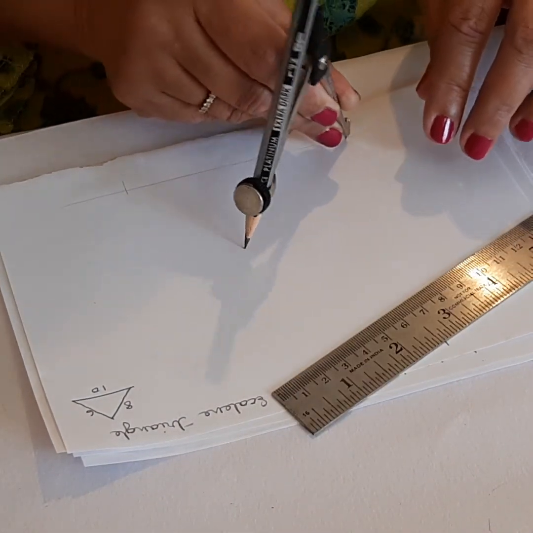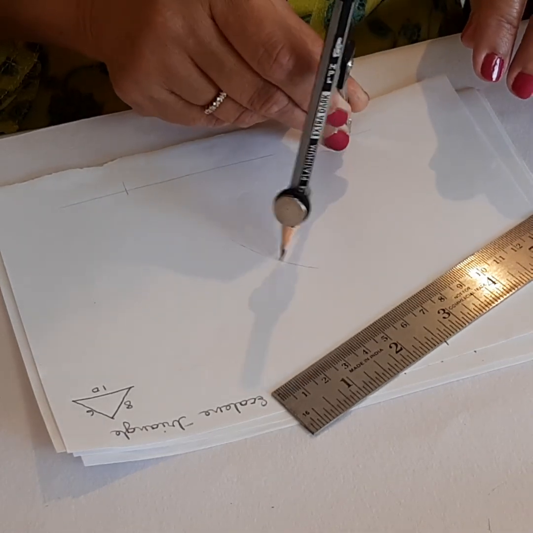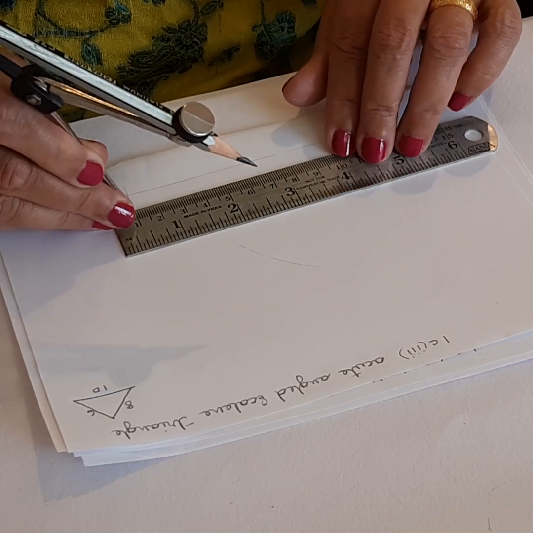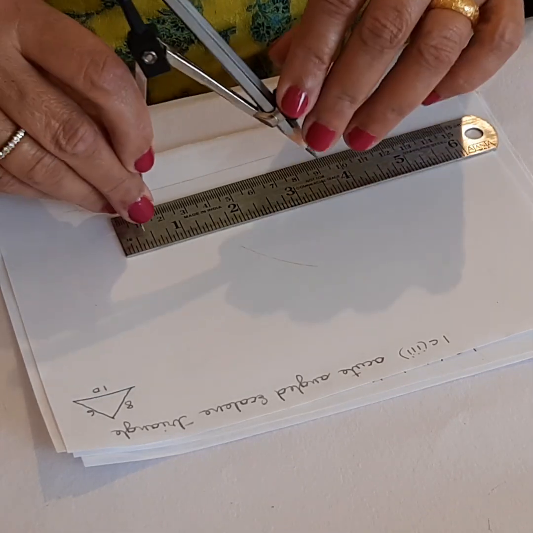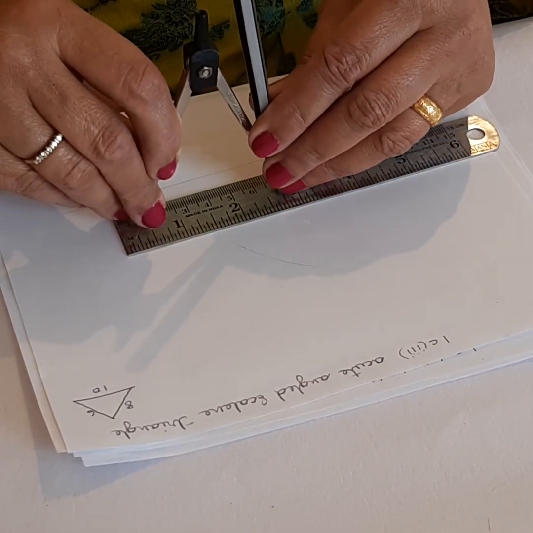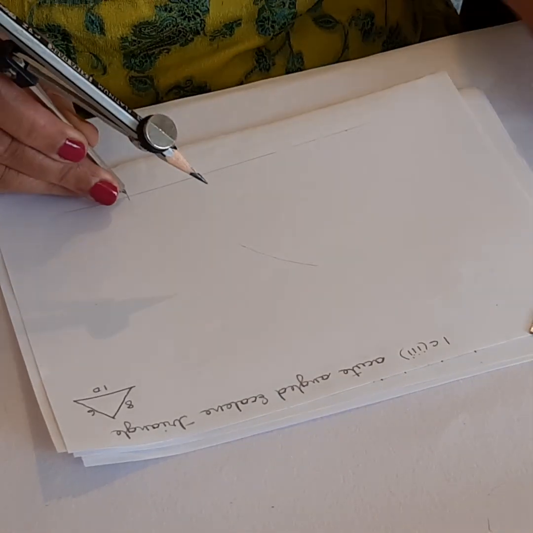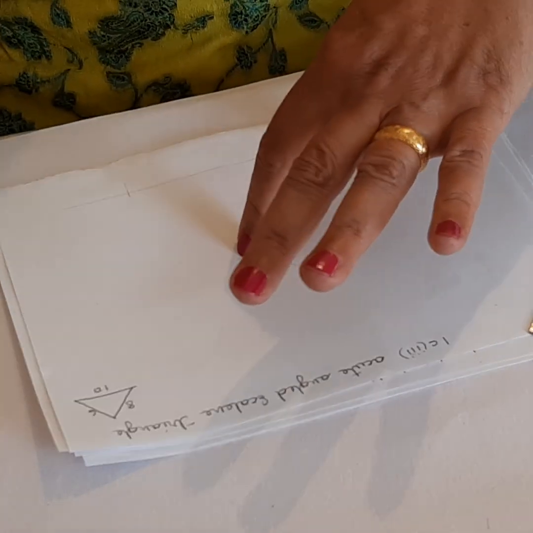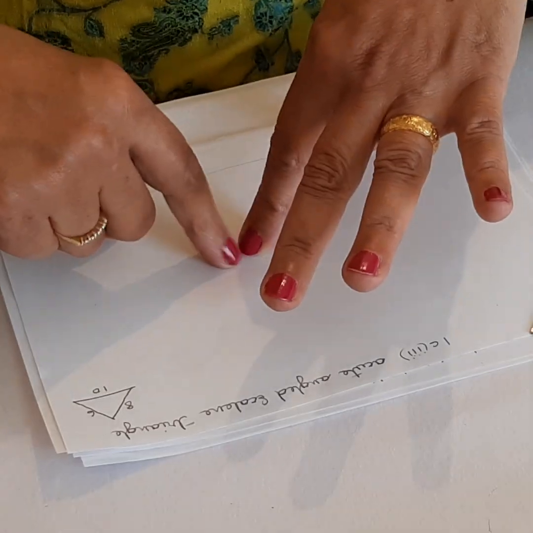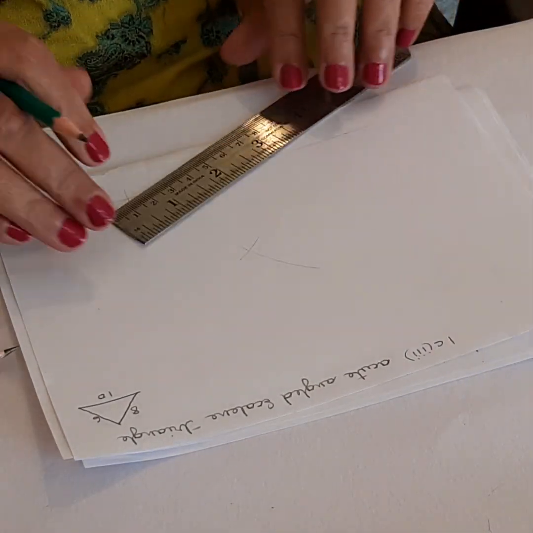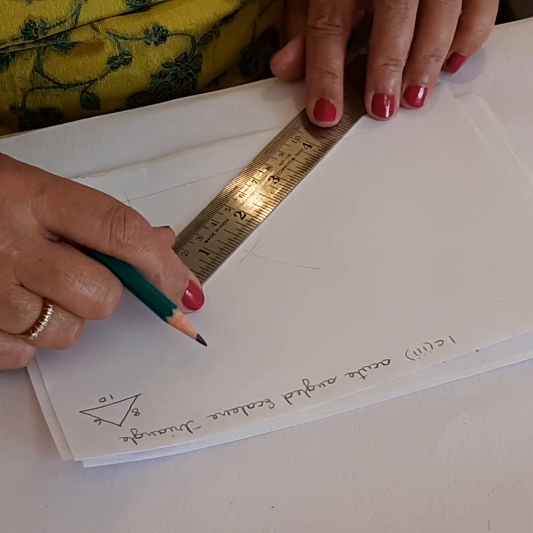So somewhere along this line where the 6 also meets will be my triangle. Let me look for where I will get a 6 centimeters. Here. This is the point where this becomes 8 and this becomes 6. So that's how we mark our sides. Okay, and we get an acute angle scalene triangle.